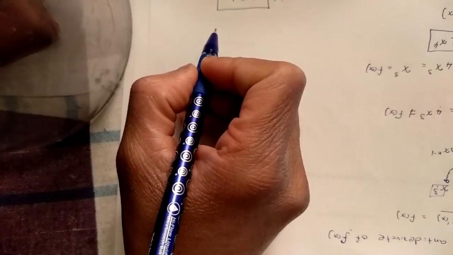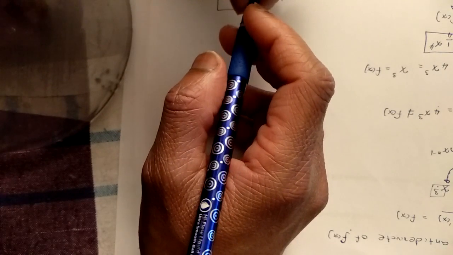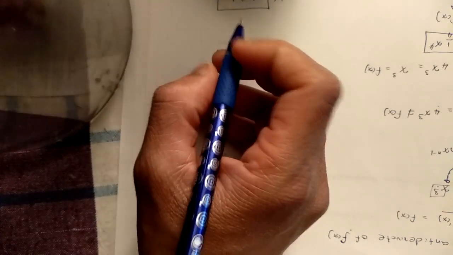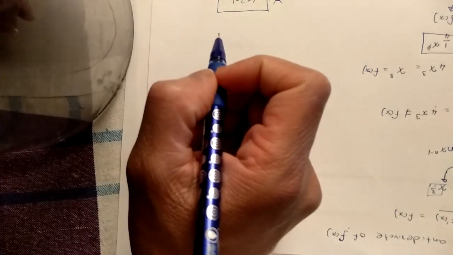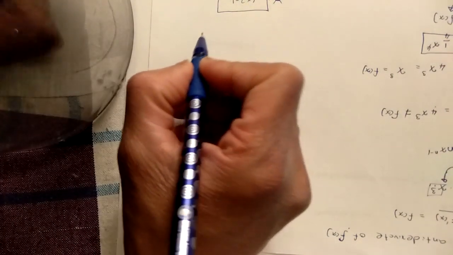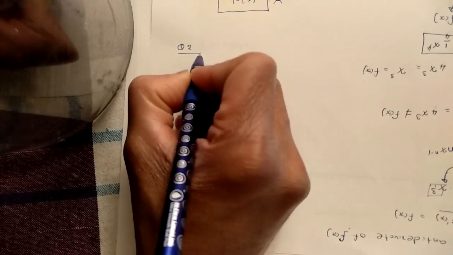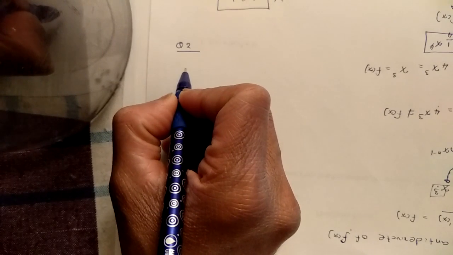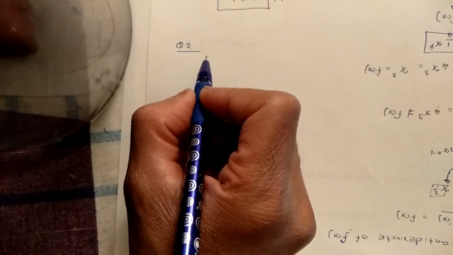Right. Now let's discuss some more examples on antiderivatives. I'm doing the second worksheet. I'm doing question number 2 of the second worksheet. There are 3 parts. Let's try to come up with solutions for all the 3 parts.